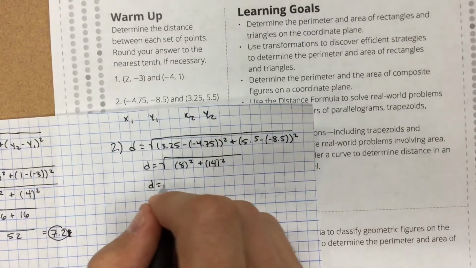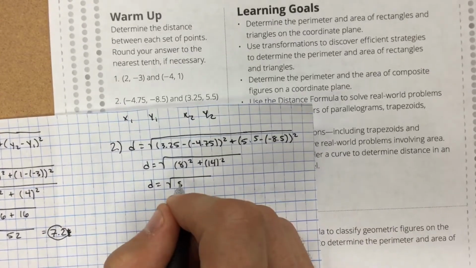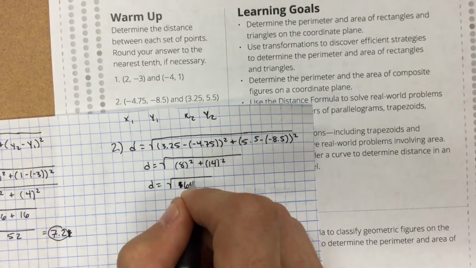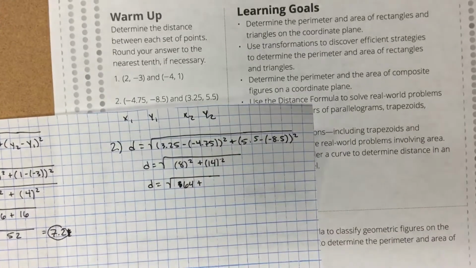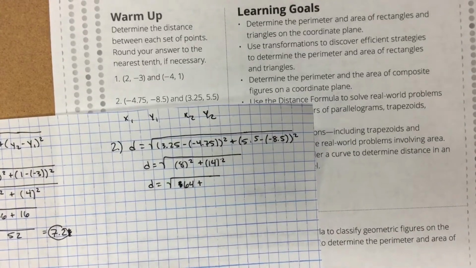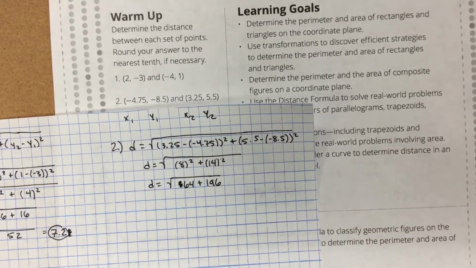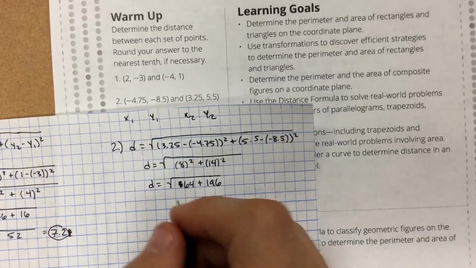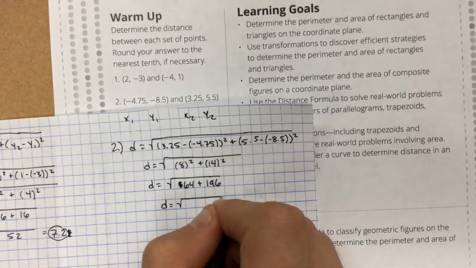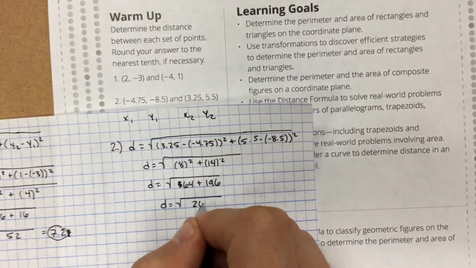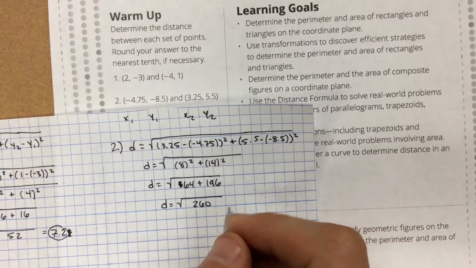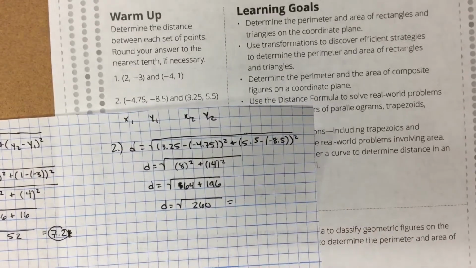Now squaring both of those numbers, 8 times 8 is 64, plus 14 squared, which I'm going to throw in my calculator really fast, 196. If I add those together, I'm going to end up with 260. Remember, we still need that square root, so the square root of 260. Again, I've got my handy dandy calculator off the screen here.